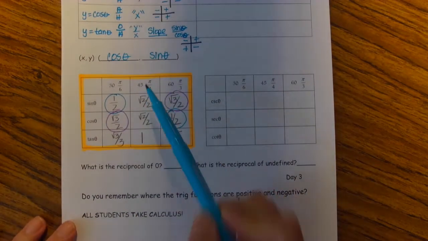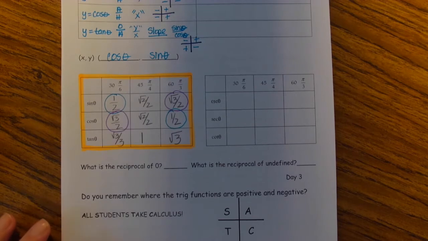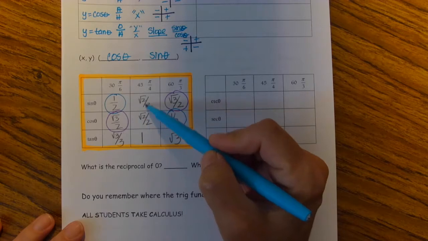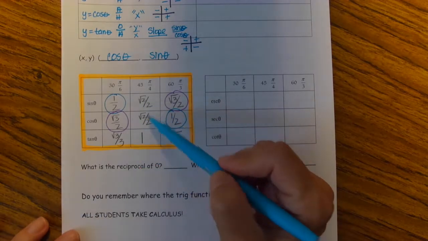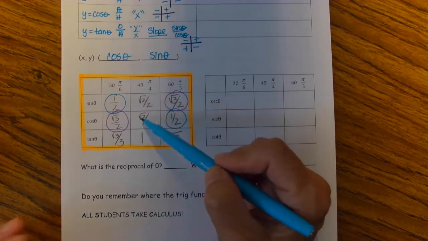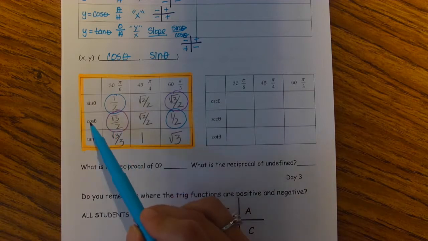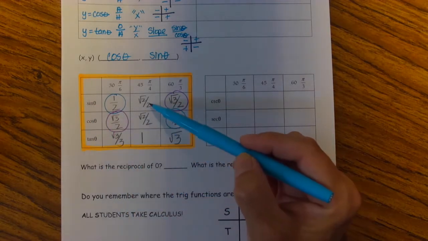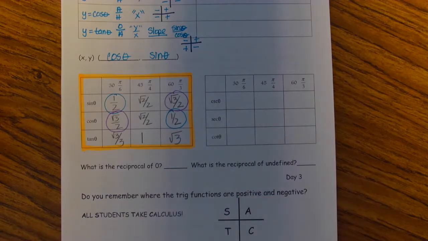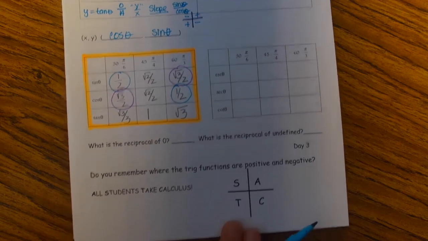Right? Now, a 45-degree triangle has 2 legs the same size, right? Therefore, these are the same. Oh, look, 2 legs the same size, and these are the same, and it's all 2s. And then, of course, since tangent is sine divided by cosine, if these are the same, it turns into a 1. So you can do this. It's not that hard. We're not going to skip it. We're going to master this. All right. Again, I'm going to come back and do this in a little bit.